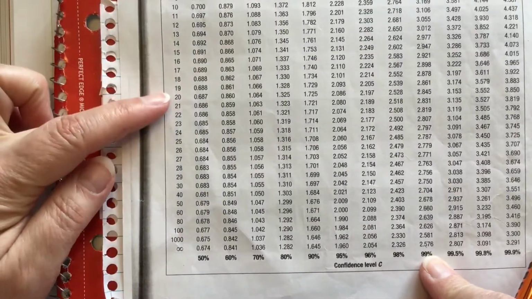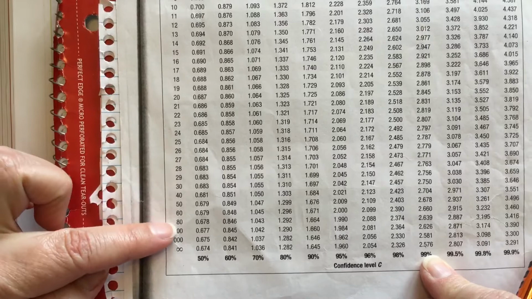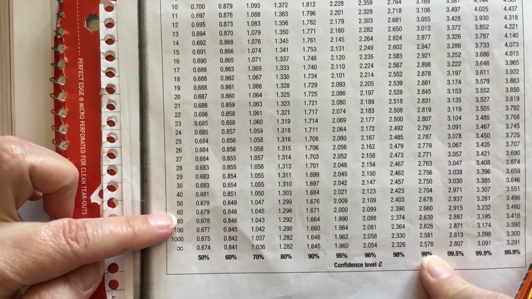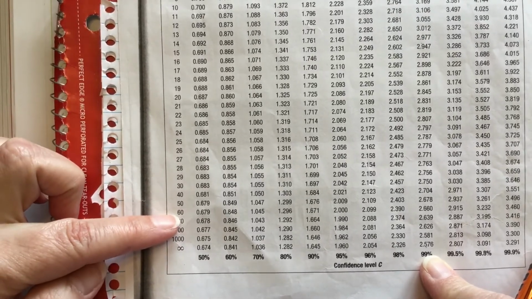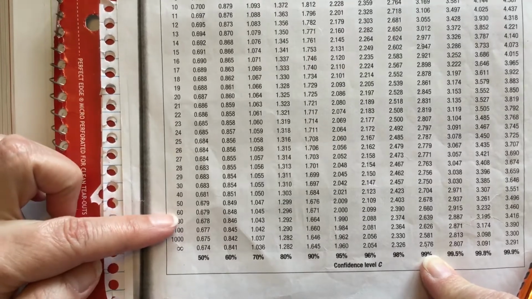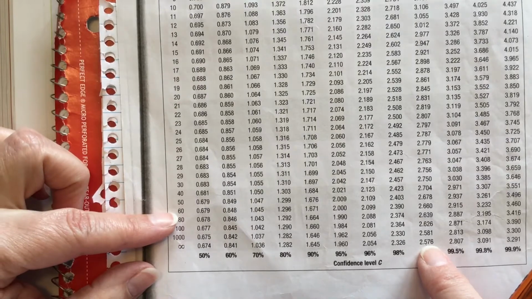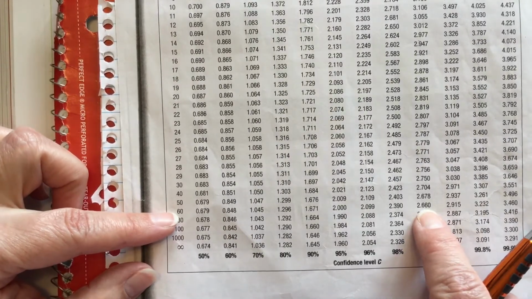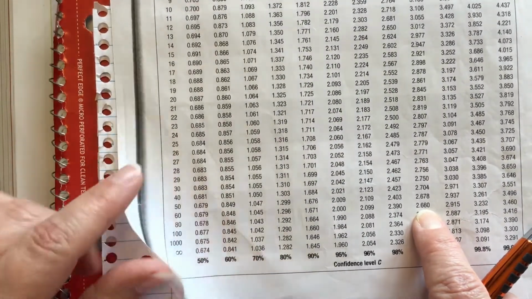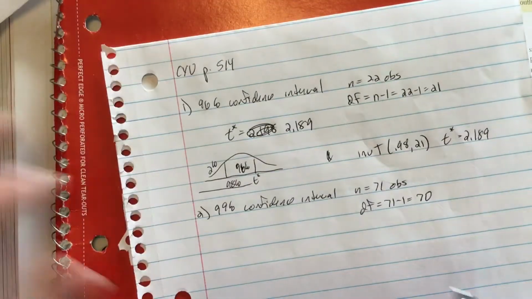Now, if I go over to my degrees of freedom, I don't have a 70. I've got a 60 and an 80. Well, we're always going to go conservative. Since 70 is between them, we're always going to go less. So we're going to go with a degree of freedom of 60. So if I go 99 and then my degree of freedom of 60, I get a critical T of 2.660.